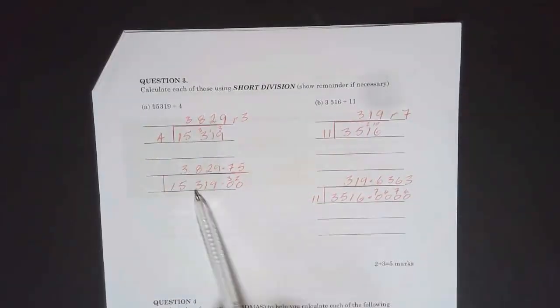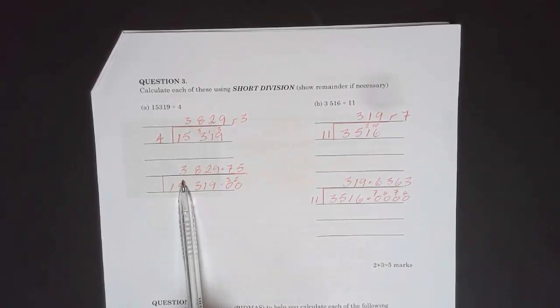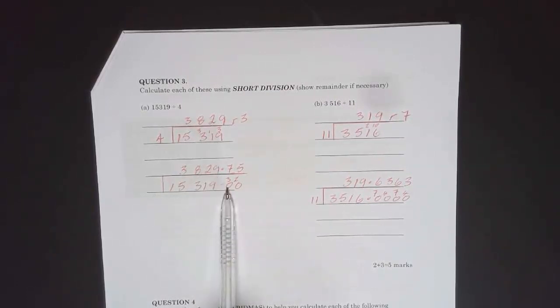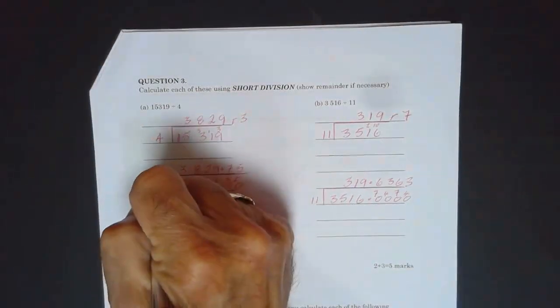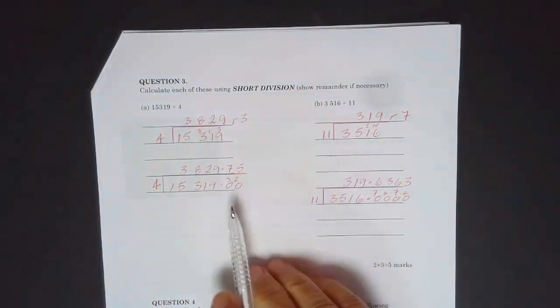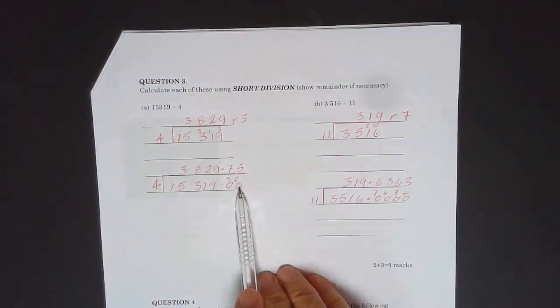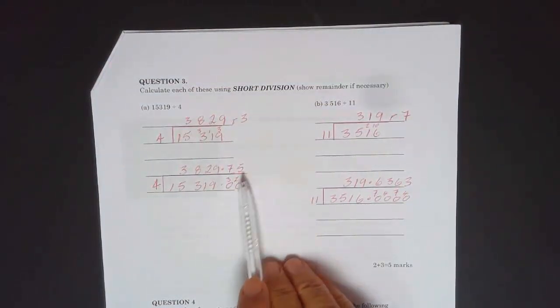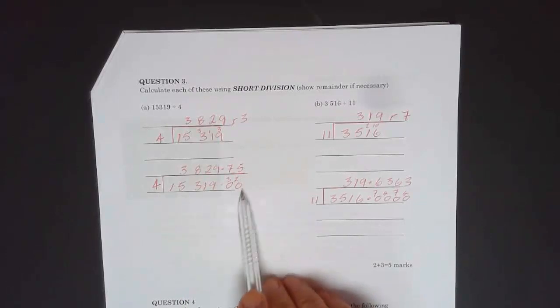In this method here, 4 into 15 goes 3 times, 1 and 3 over. 8, 2, 9, and we come across here, this is 30, I've just added 2 zeros, 7 times 4, I should have put the 4 there, is 28, carry the 2, becomes 20, and 4 into 20 goes 5 times.